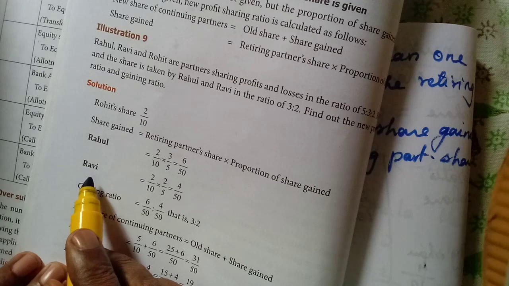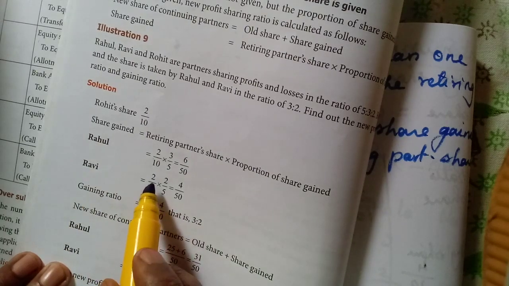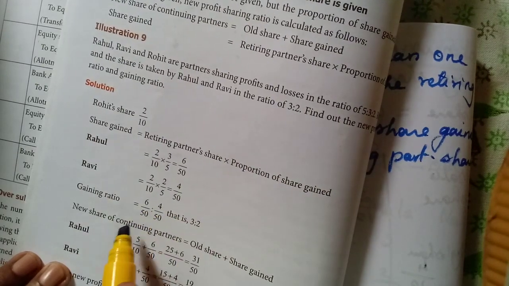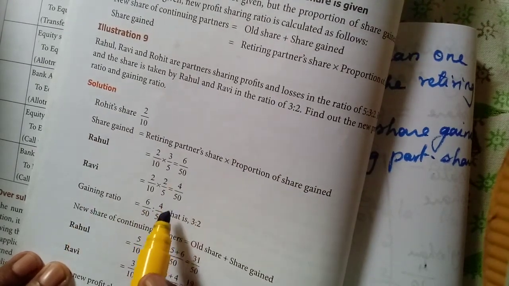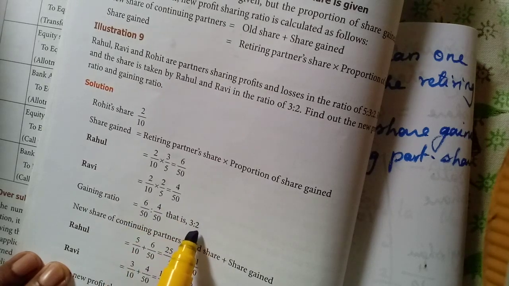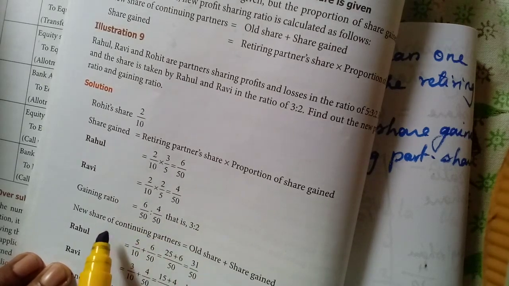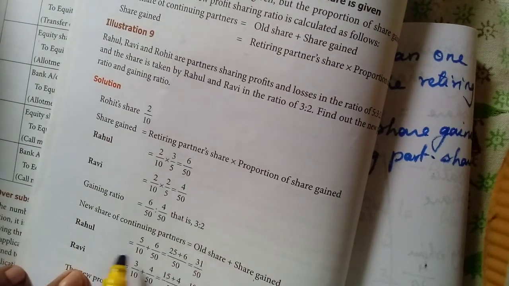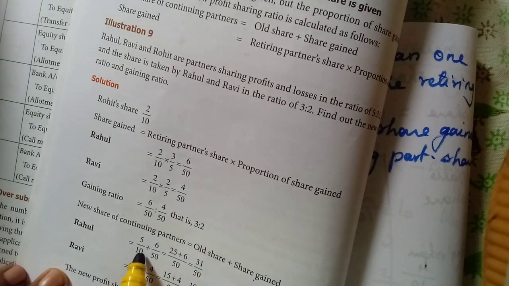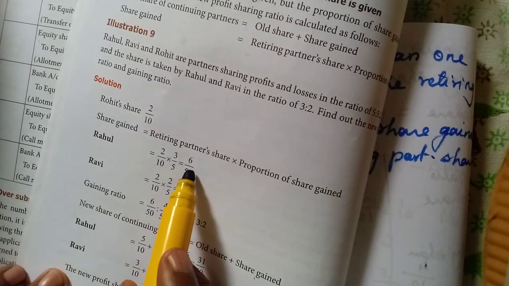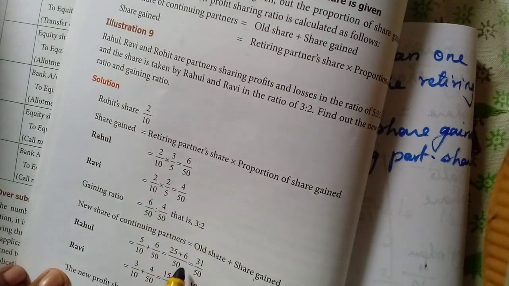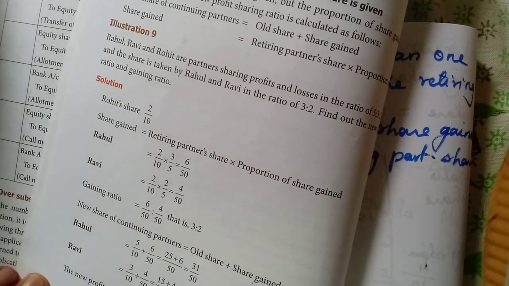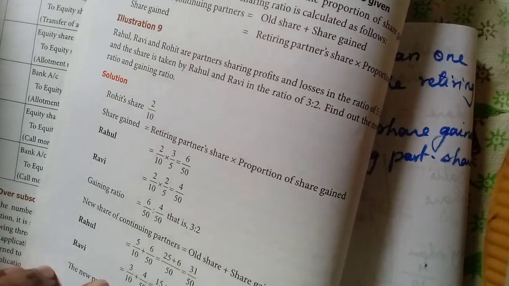Then the next partner Ravi, the retiring partner's share 2/10 into the proportion of share gained 2/5. So we have got 6/50, 4/50. So 6:4, we can simplify to 3:2. Then we need to calculate the new share: old share plus share gained. Rahul's old share 5/10 plus his gain 6/50. We need to use LCM 50 to calculate that. Okay. Then new profit sharing ratio 31:19.